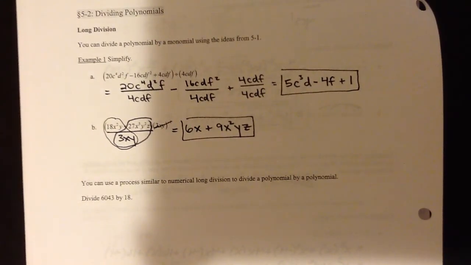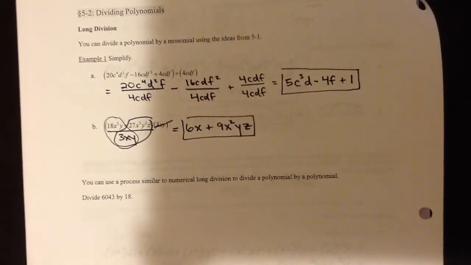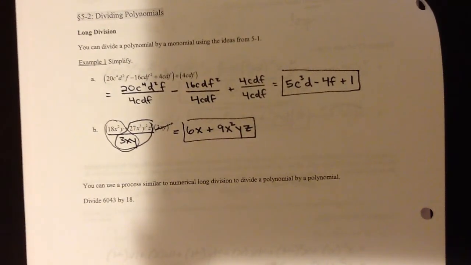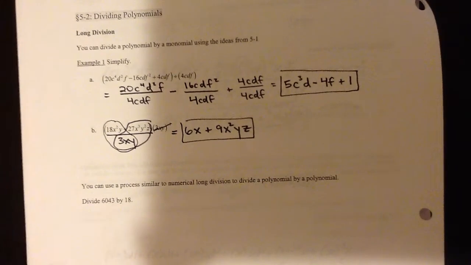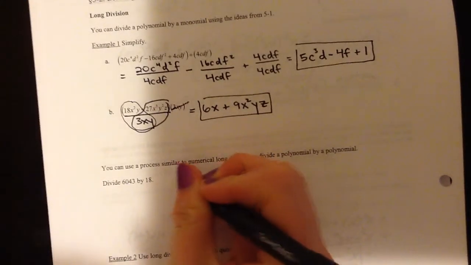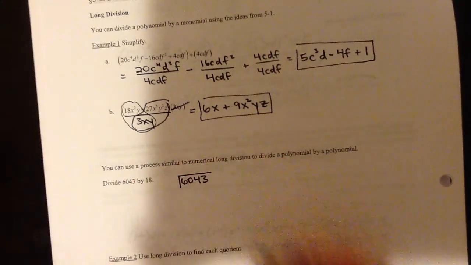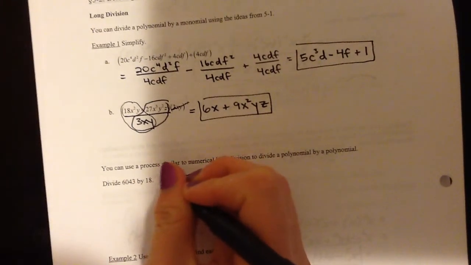And so the next thing we're going to move into is polynomial long division. So if you guys remember long division from, like, I don't know, 6th grade, we're going to kind of run through that, do this process that's really similar to numerical long division. So I'm going to run through this problem, and it will kind of remind us of how these things work. So 6,043 divided by 18. So let's walk through this process. So the thing that you're dividing, you put it underneath the quotient and then put the 18 on the outside.